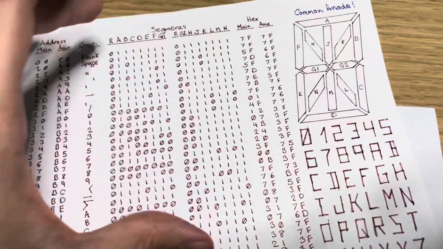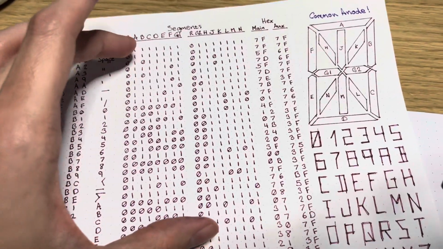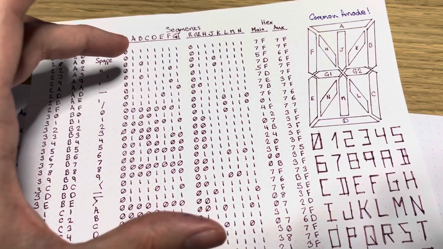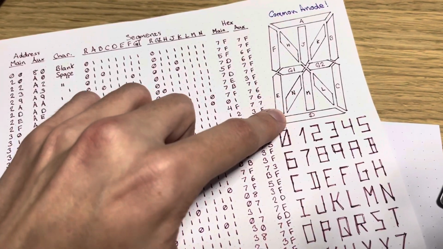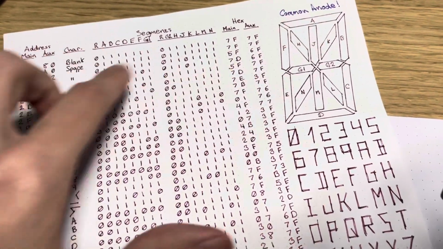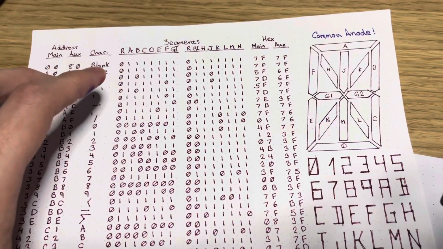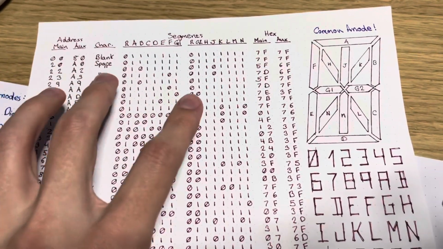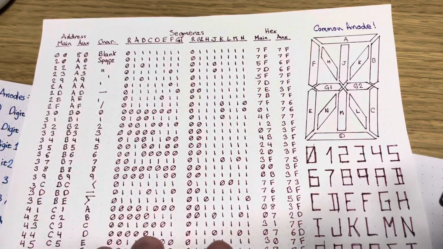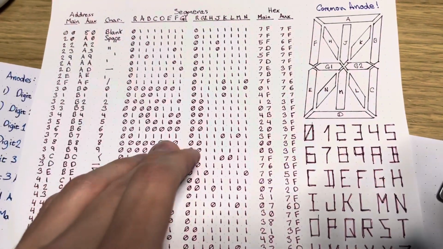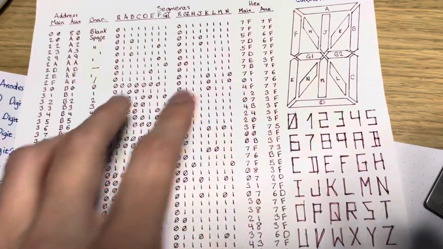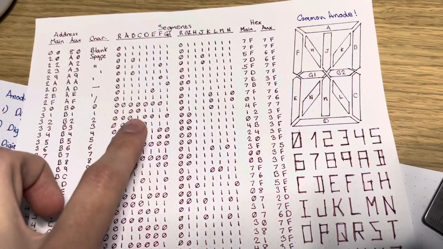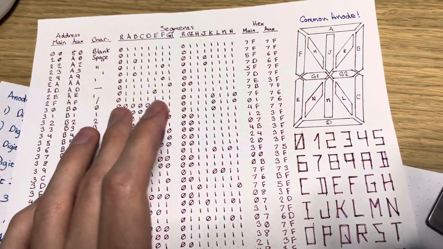Now, because it's common anode, not common cathode, you light these up by providing a path to ground. The way that I'm doing that is by sinking current with the EEPROM. So when I'm decoding with the EEPROM, a 0 is effectively a 1 in the sense that it's turning it on. That's why this seems like the opposite of what it should be.